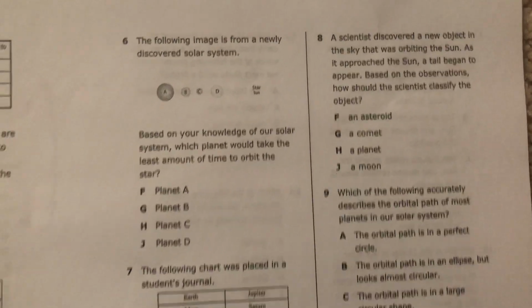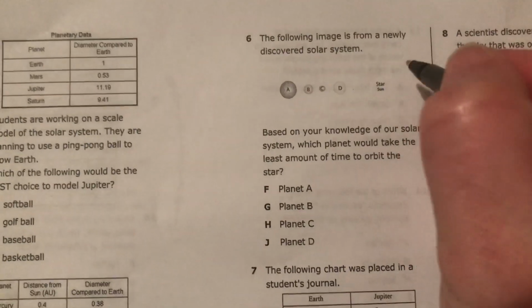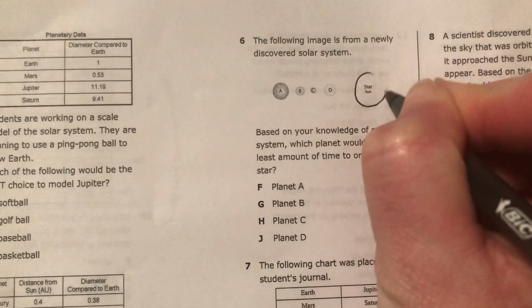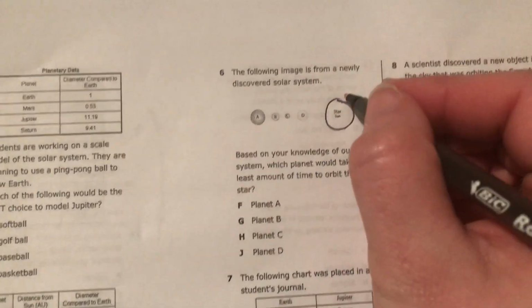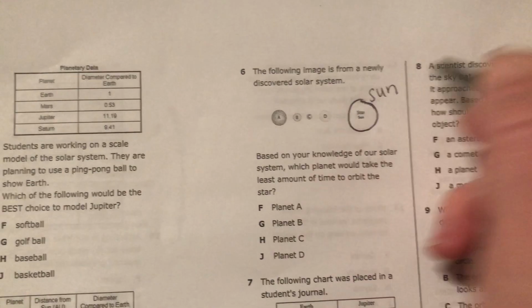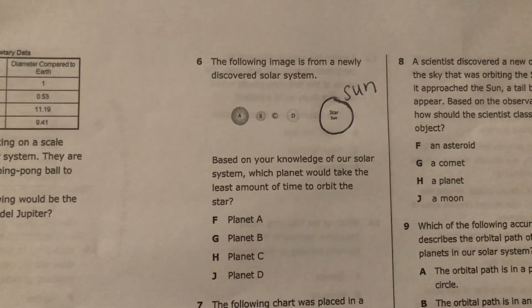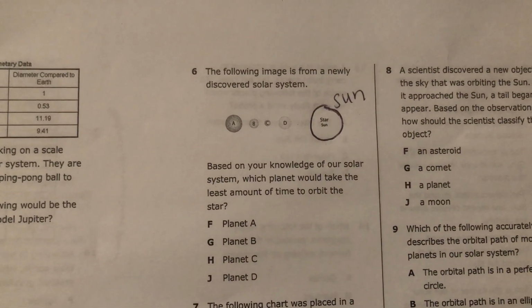Number 6. It's a little hard to see in this picture, but this is supposed to be the Sun. And it says, the following image is from a newly discovered solar system.